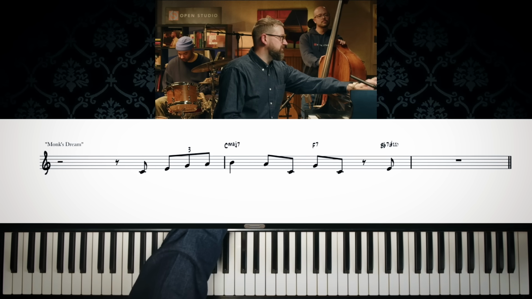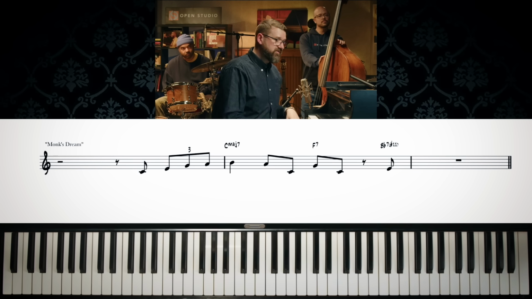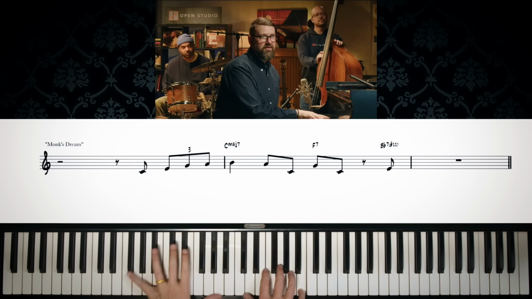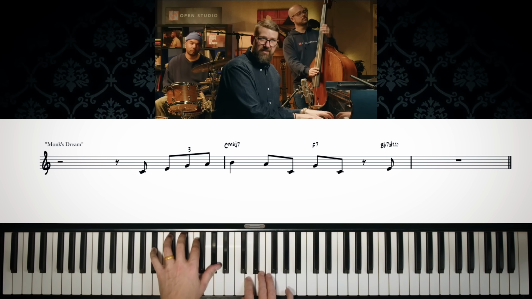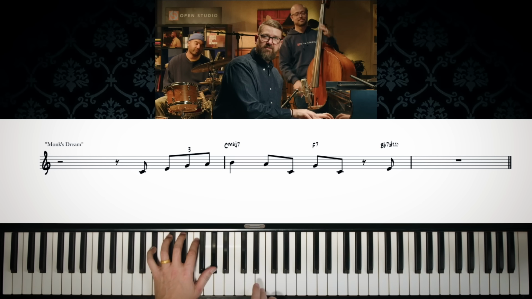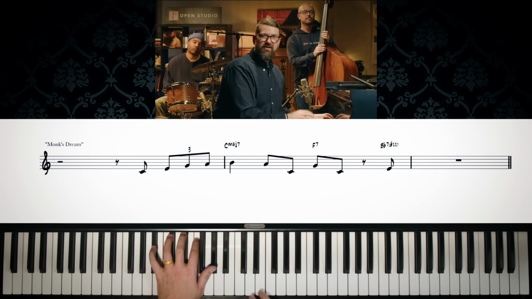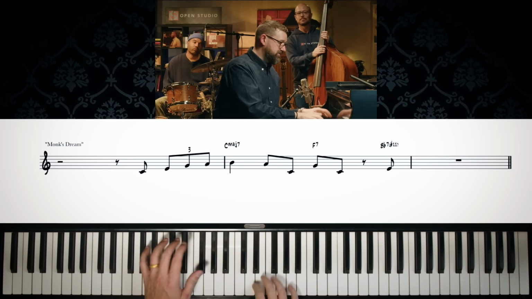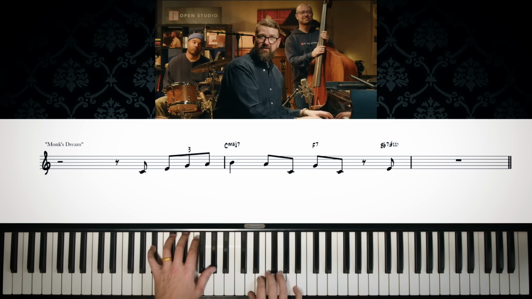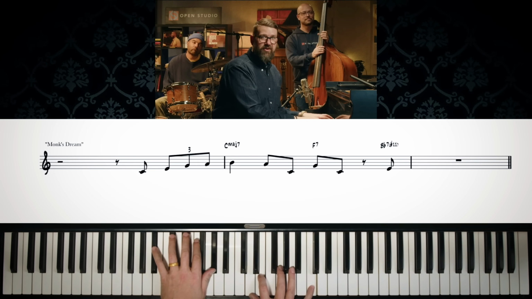Pretty interesting stuff. Here's another example, Thelonious Monk's Dream. That B flat chord has that E natural, right? Flat 5, sharp 11. I think on a lot of charts it's written as flat 5 because Monk definitely doesn't want that F in the chord at all. But in general, if you think about it as sharp 11, it's going to work.